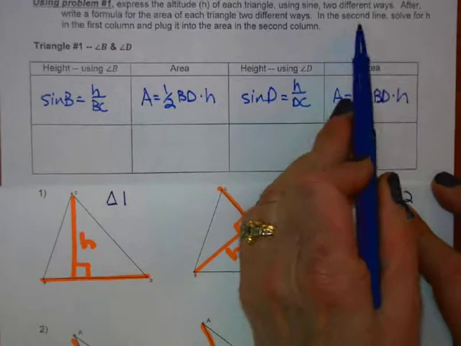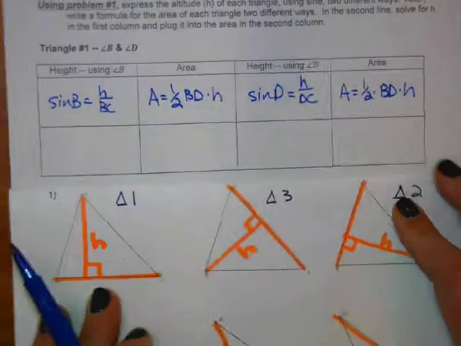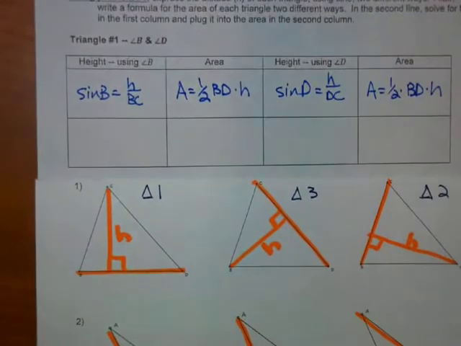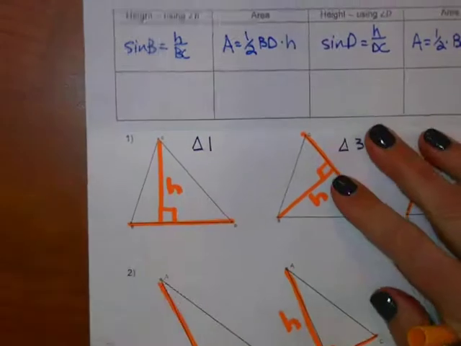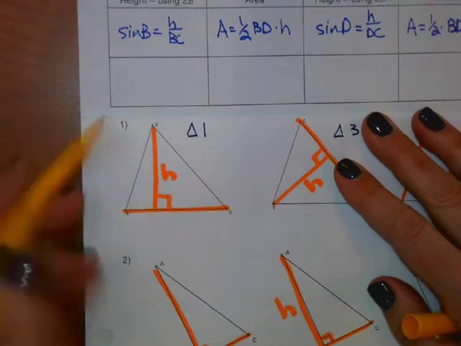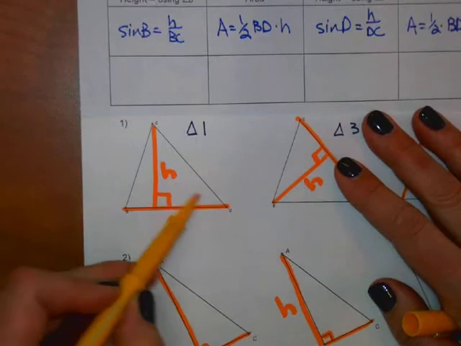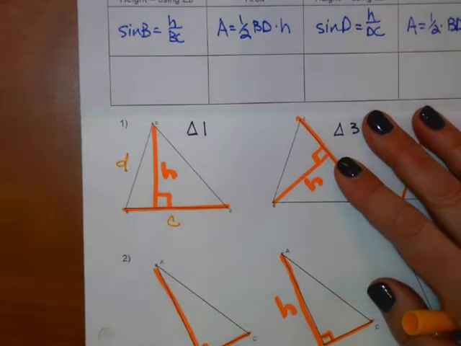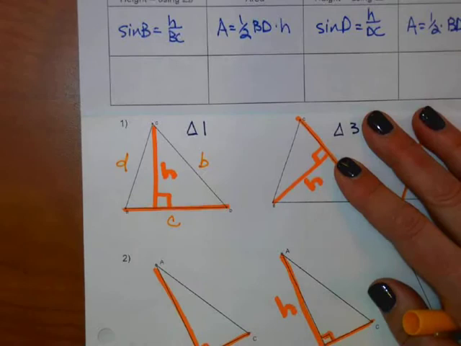It said right here, in the second line, solve for h in the first column and plug it into the area in the second column. Well, it's going to become kind of messy if we have to write the segment names. So I'm going to relabel my triangle with side lengths, just with smaller lowercase letters. See this capital C here? I'm going to say the side opposite is lowercase c. Capital D, the side opposite is lowercase d. Capital B, the side opposite is lowercase b.